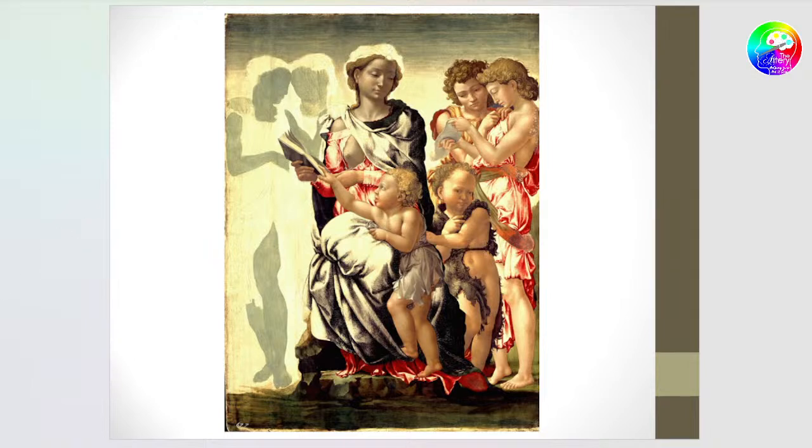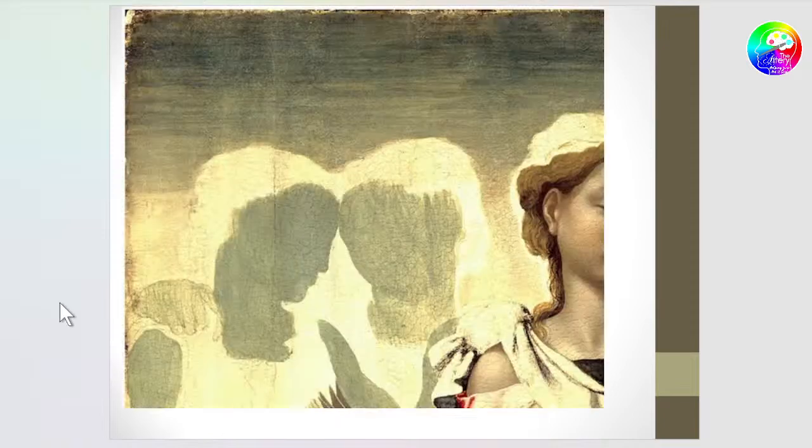So how they would do it is they would paint in verdaccio, and then they'd probably use burnt sienna, which was advised at the time, to draw out the details of the face, and then they would use a dark green for shading under the chin, around the nostrils, the corners of the eyes, and so on.